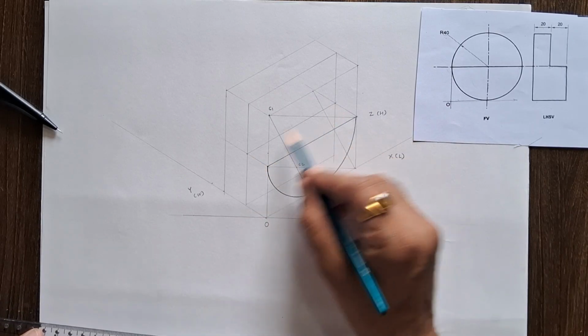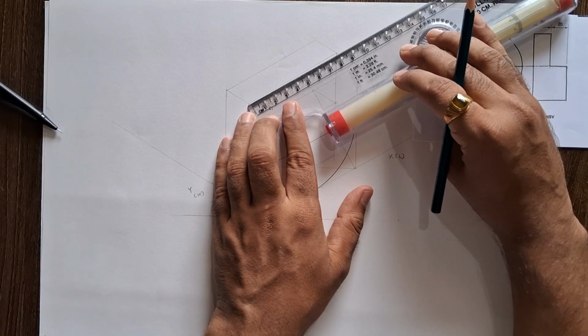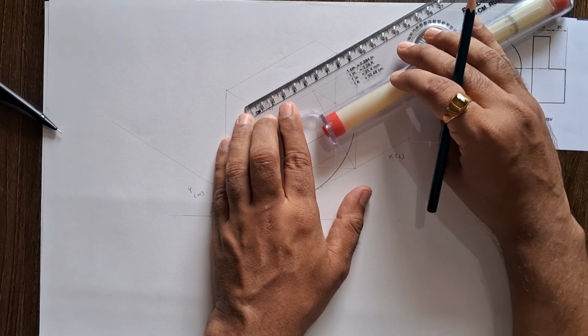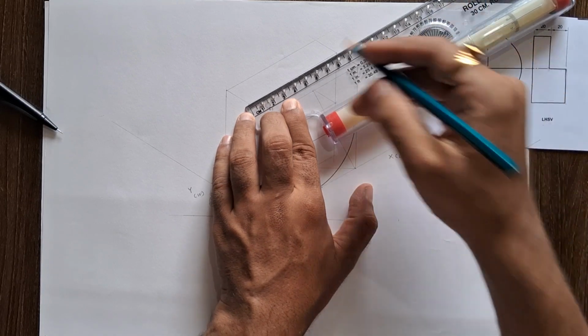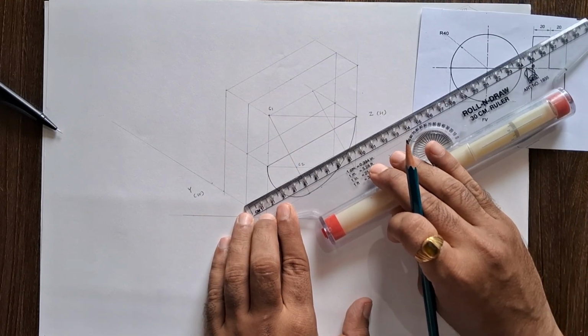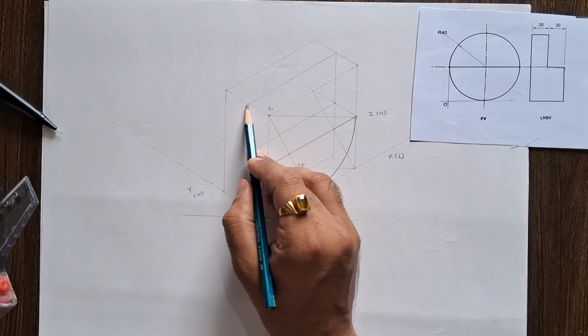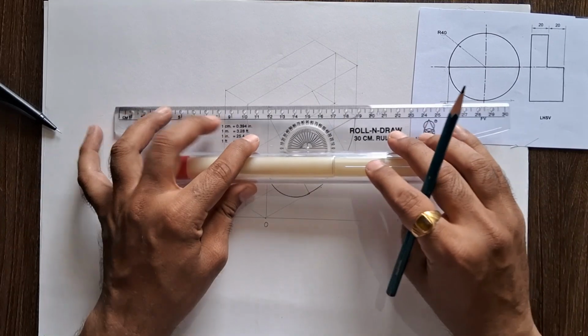Now here, the two sides of that rhombus, already we know the midpoint. Now find the midpoint of the remaining two sides. 40 mm and 40. Then again join the obtuse angle and the opposite two side midpoints.